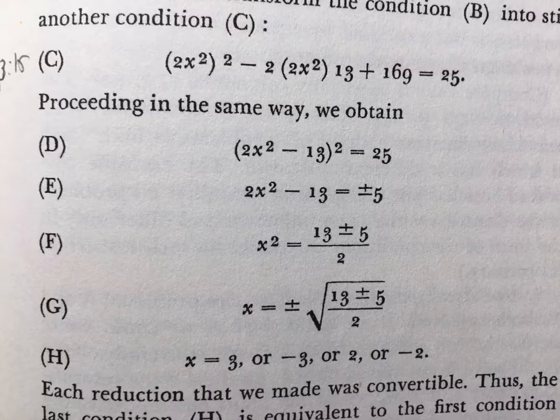(C) Bracket 2x squared, and bracket square minus 2 times bracket 2x squared times 13 plus 169 equal 25. Proceeding in the same way, we obtain (D) bracket 2x squared minus 13 bracket square equal 25.